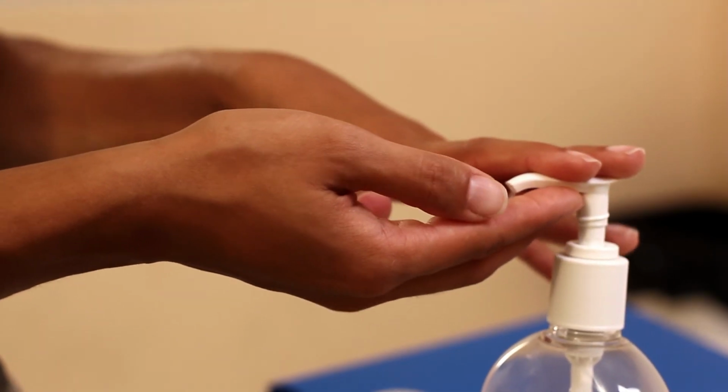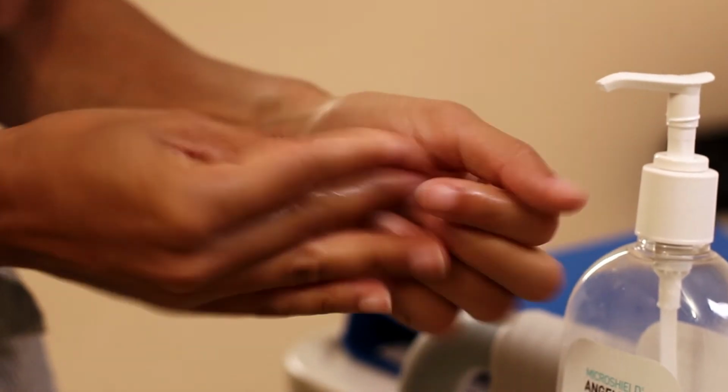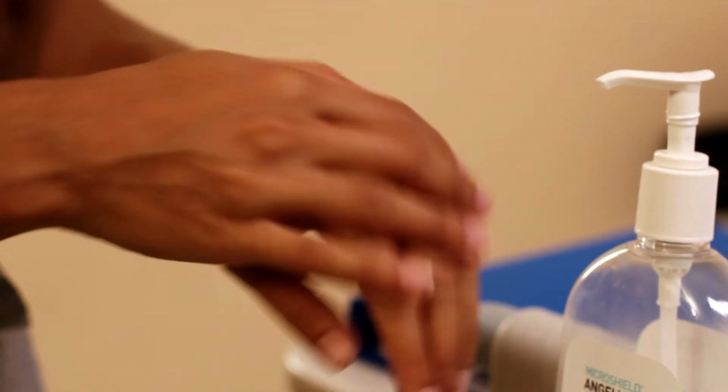Once you have completed the survey, it's important to thank the patient for their time and remember to perform the appropriate hand hygiene technique as you leave. Thank you so much, Mr. Salmond. Thanks for your time.